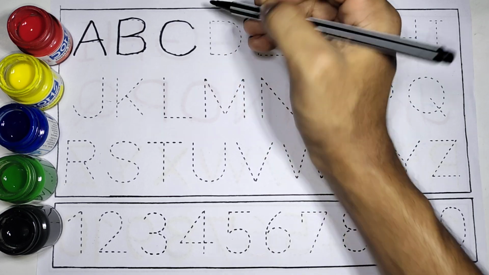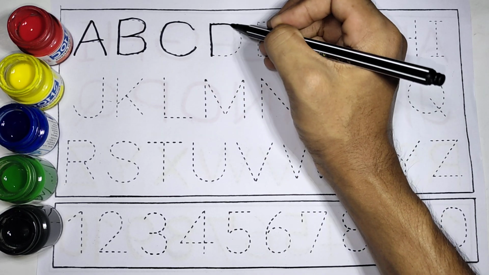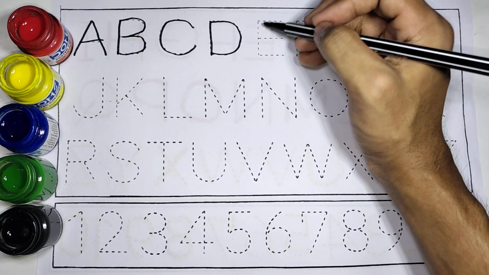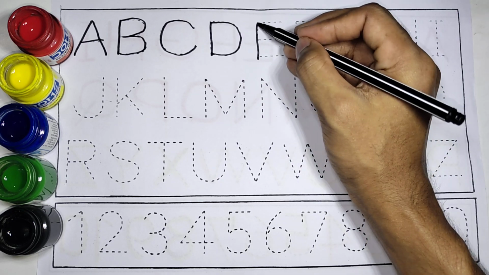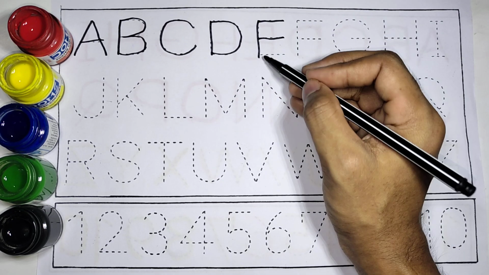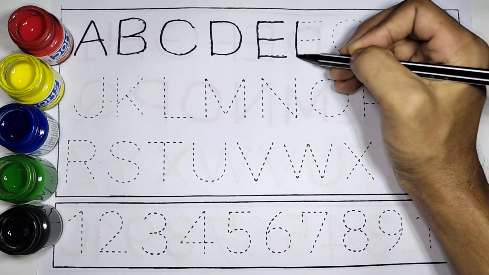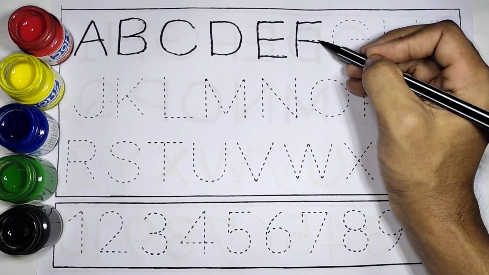The next one is C. C for cow, C for cat. The next one is D. D for dog, D for doll. E. And the next one is F. F for fish.